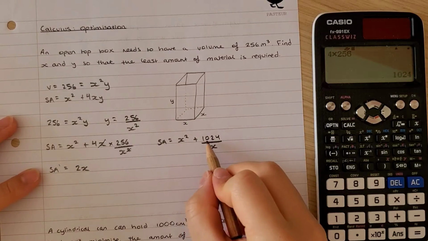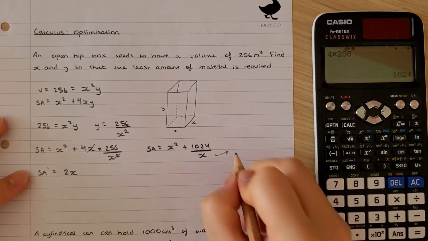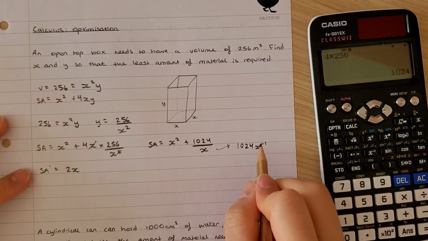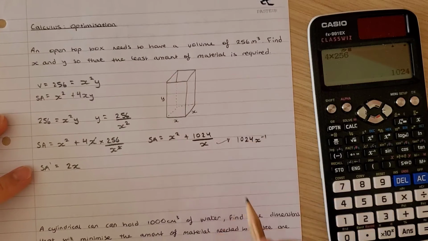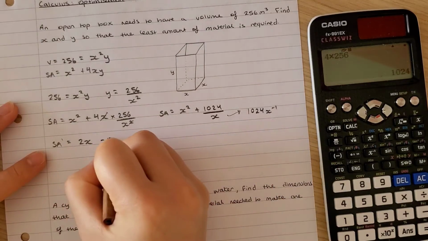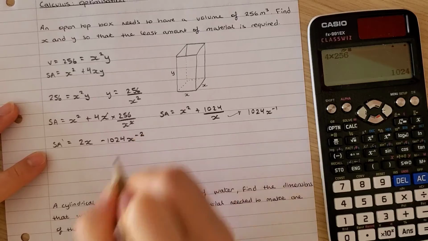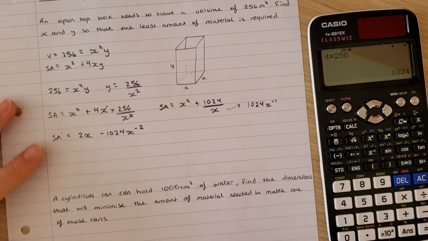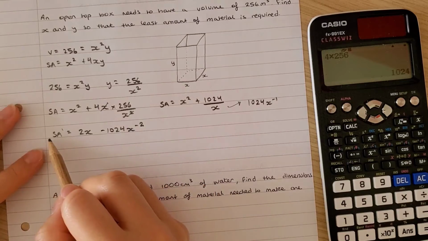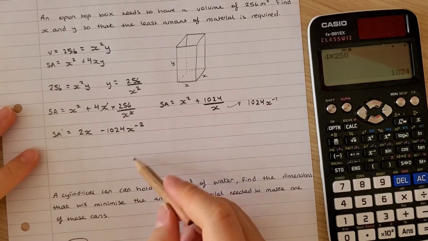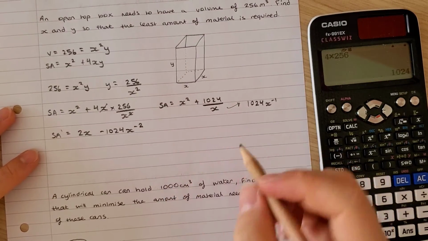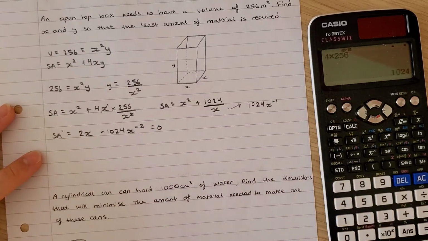Another way to write 1024 over x is 1024 x to the minus 1, right? Using laws of indices, that little minus means 1 over. So we have 2x, and differentiating this, minus 1024 x to the minus 2, because you minus the power by 1. So this is the equation for the gradient, and we want to find the stationary points where the gradient is 0. So we make this equal 0.